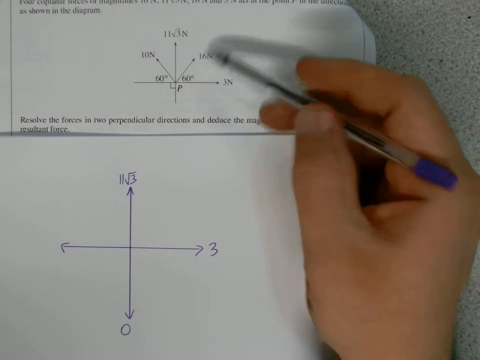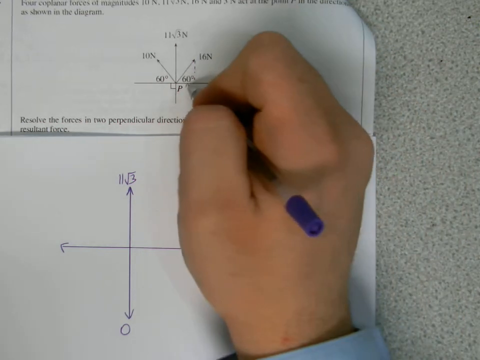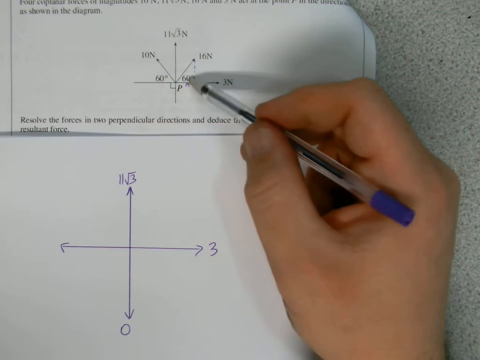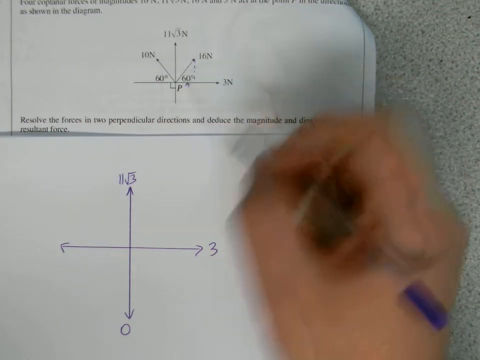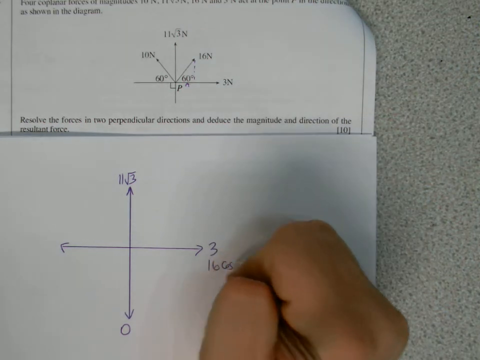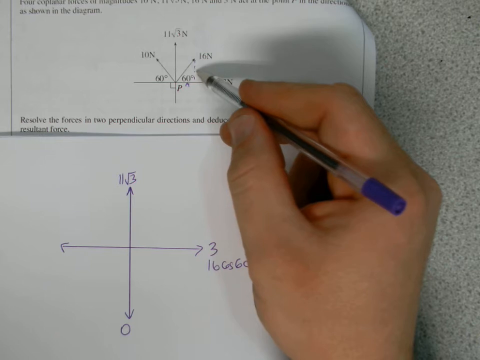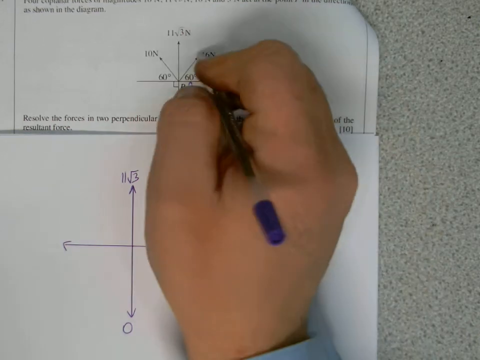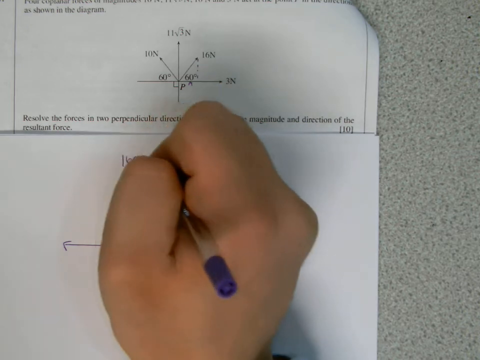Because you can draw a triangle again if you want. You've got your adjacent here, haven't you? And remember with the angle there, the adjacent will be the cos. So 16 cos 60. And then opposite to that angle will be the sine, yeah? So with that vertical there, 16 sine 60.